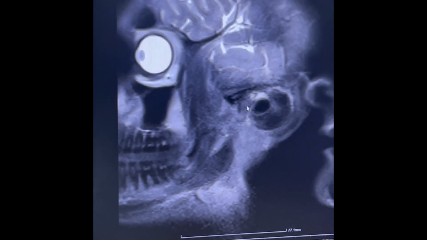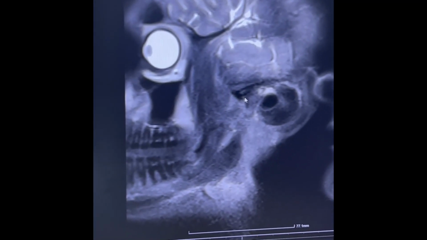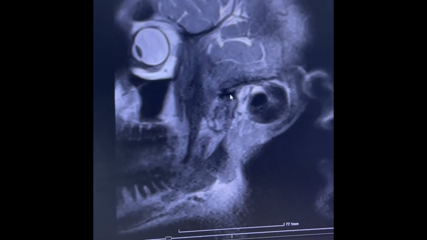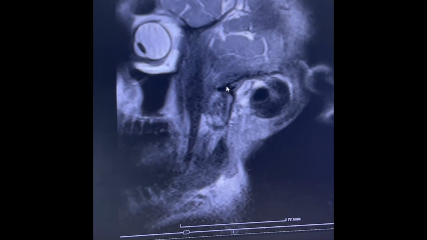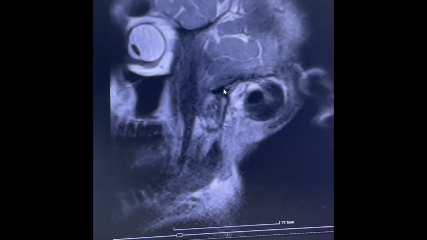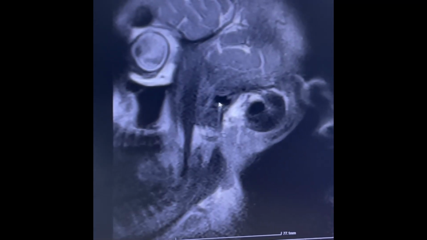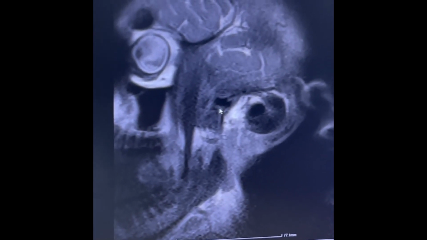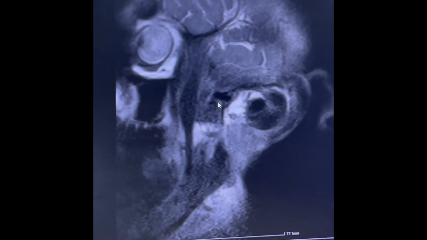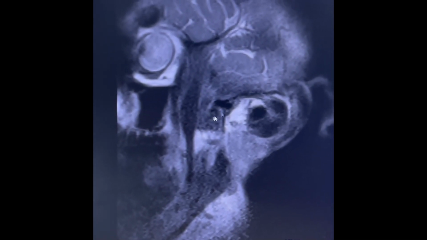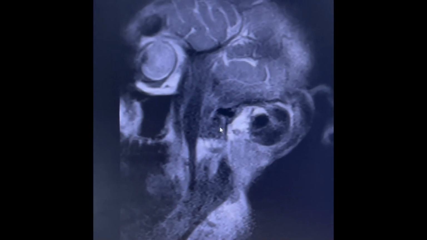With the jaw closed, the disc is slightly anteriorly displaced. And on opening, you can see how the disc drops back to fill the gap between the condyle and the top of the joint. In this case, the patient's slightly hypermobile, and the condyle can actually move very far through the joint into a condition called subluxation.